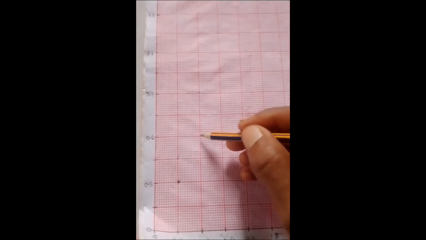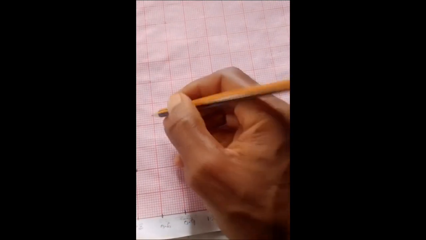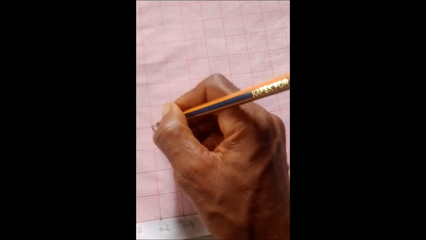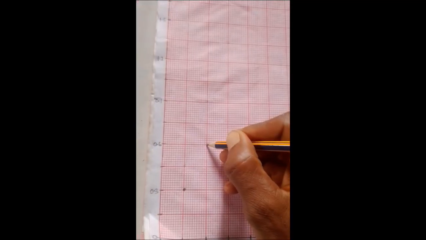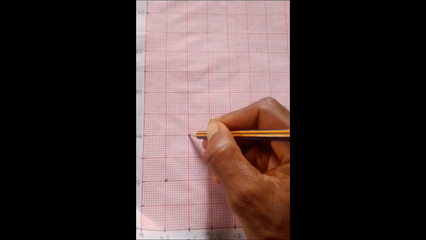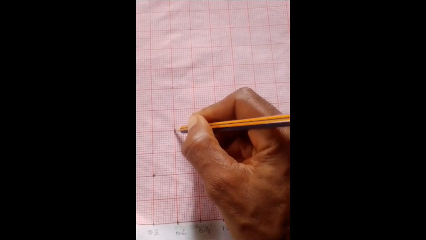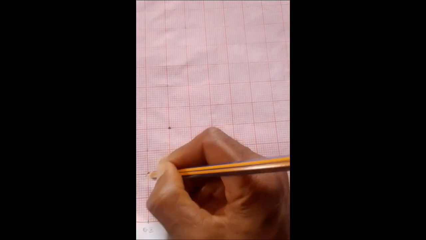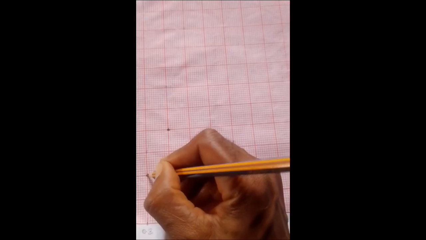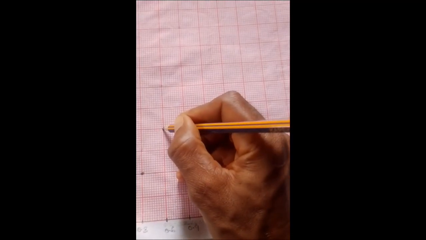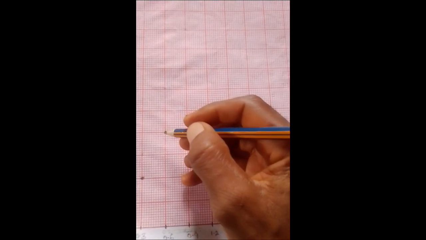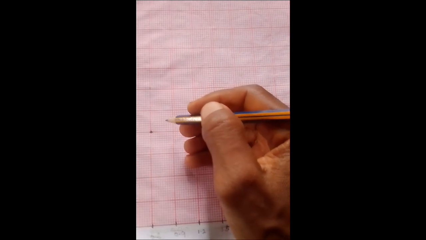The voltage is also 0.6, so we indicate the point there using a very thick dot. You can use a star, you can use a plus, you can use a dot. But here I'm using the dot point.